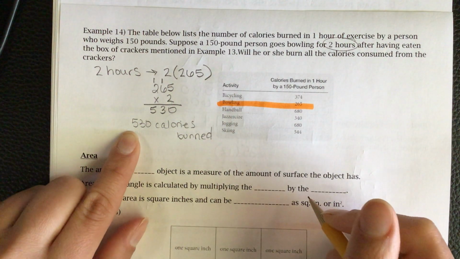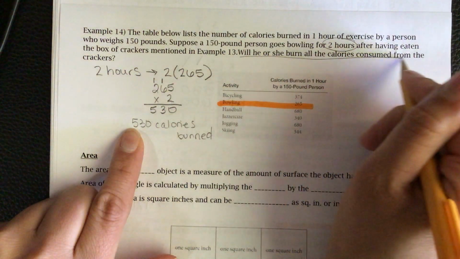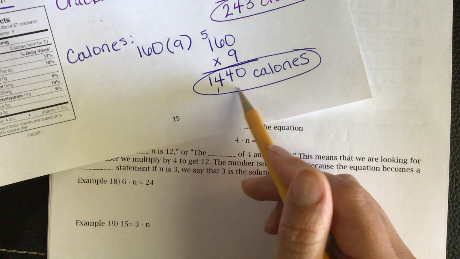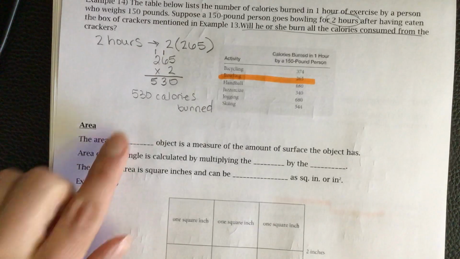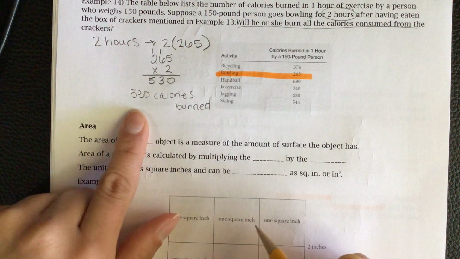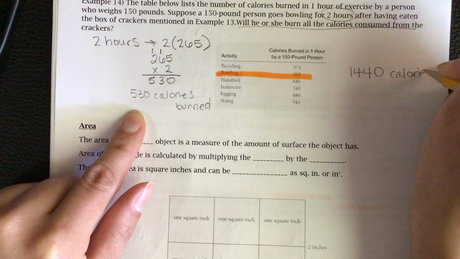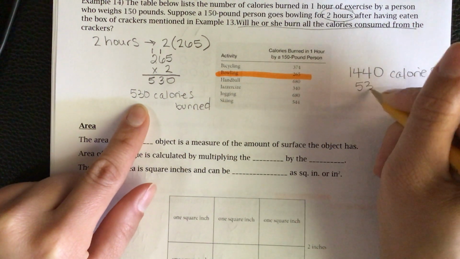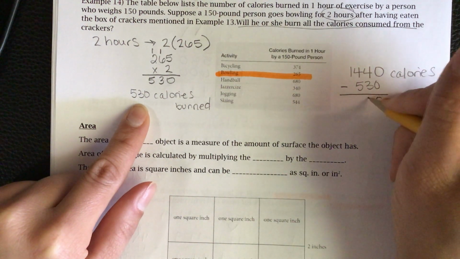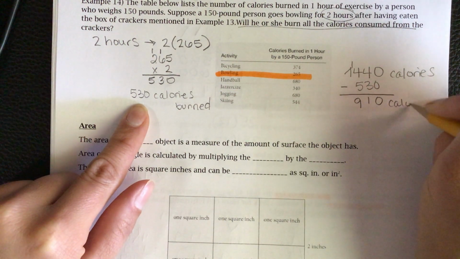Now let's return to the question that we just asked. Well, the one that we just answered, too. Will he or she burn the number of calories from the crackers? Well, if you go back to your notes, we just answered that it was 1,440 calories. Will this be the same number to burn it off? And the answer is obviously no. If we have 1,440 calories eaten, and we subtract 530 calories that we just found are burned, we get an answer of 910 calories that we didn't burn off.